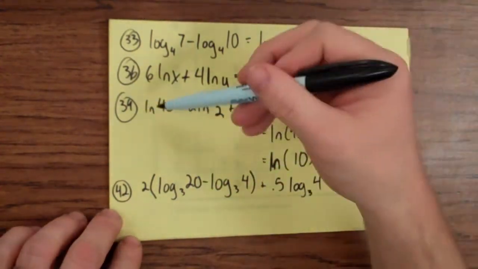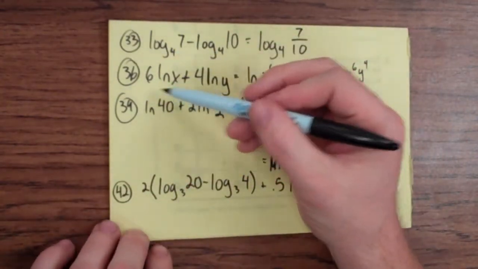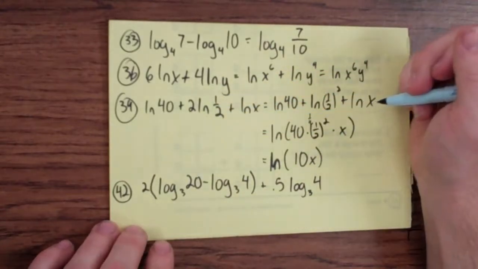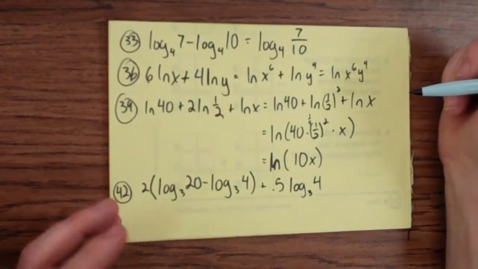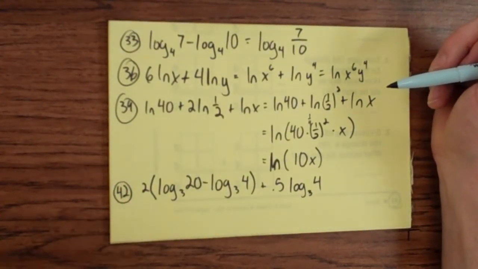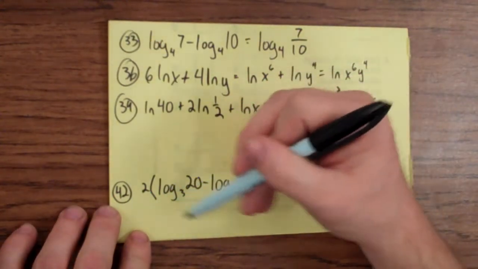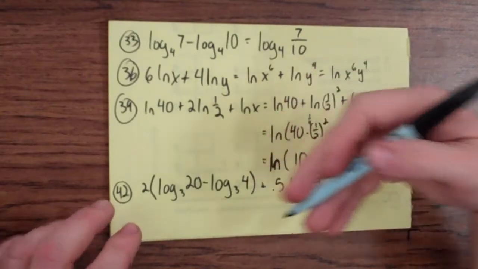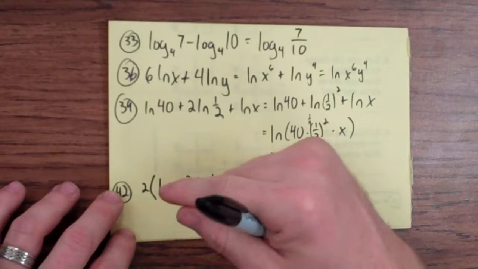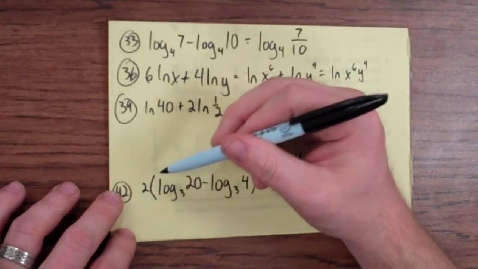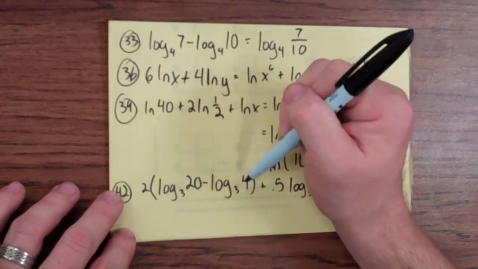First, we should have an expression that looks more like this, with no parentheses, just the log and the log and the log. But this is a little different. What do I do about this 2 is the question. I see, right offhand, 2 ways you could do this. You could work inside the parentheses and combine these together, or you could take this 2 and use the distributive property, getting 2 times this and 2 times this.